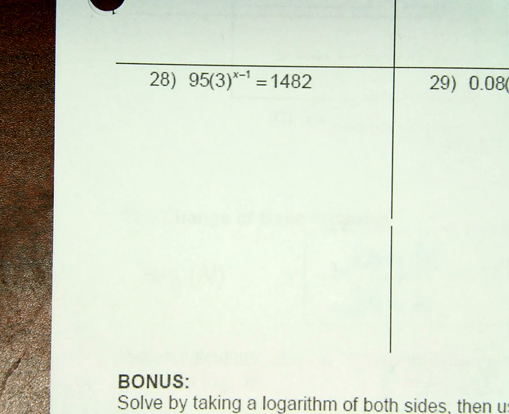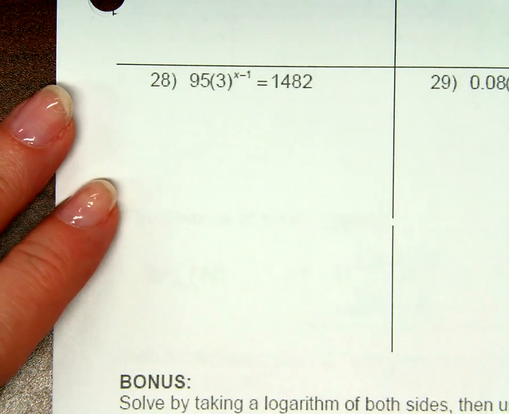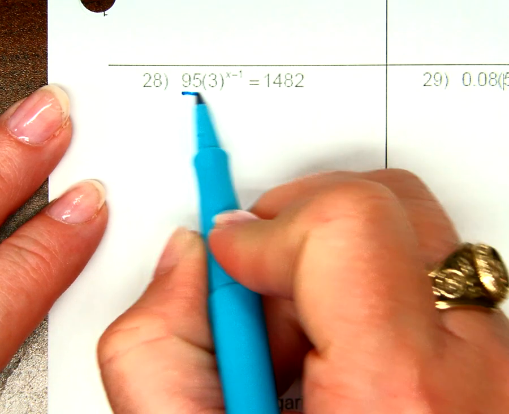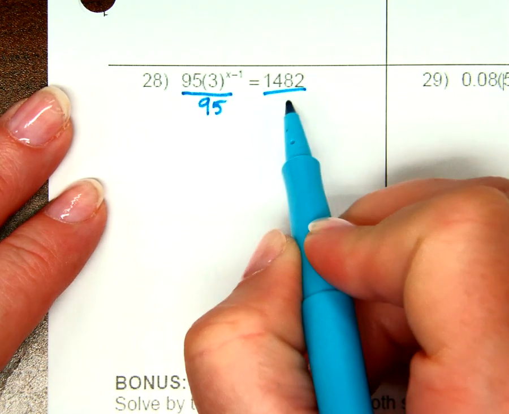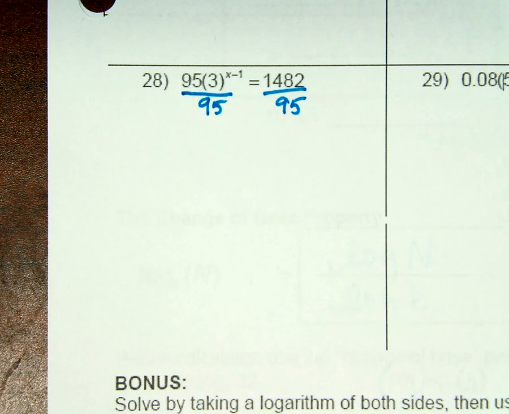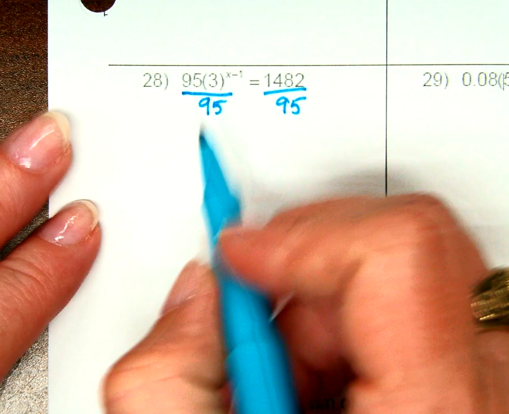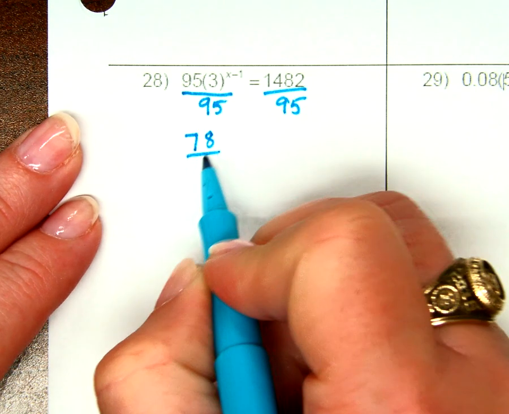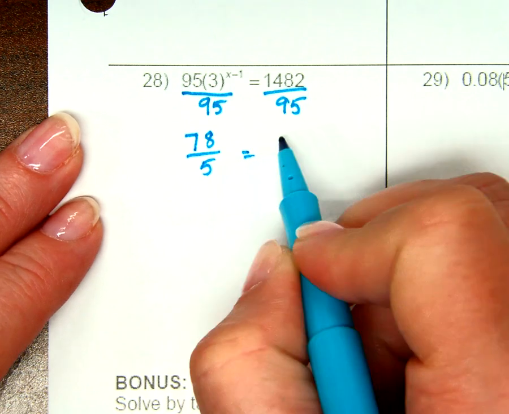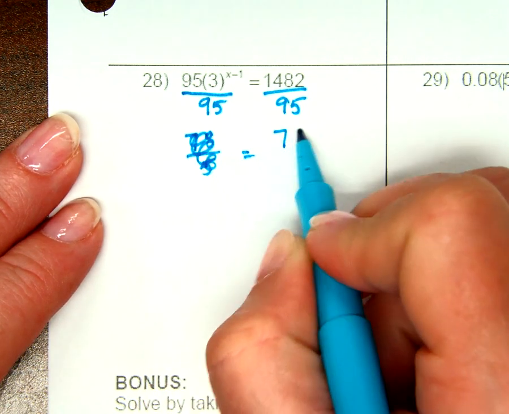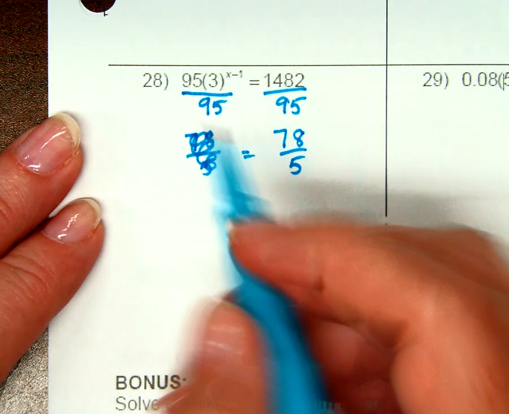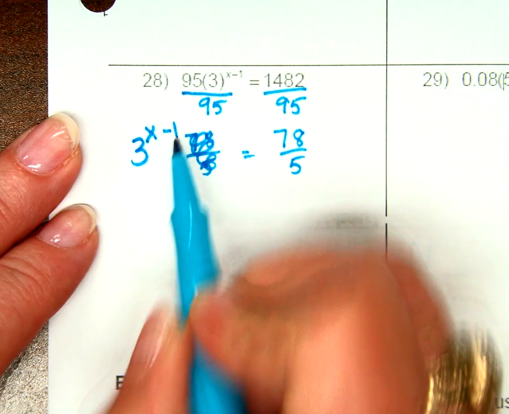So how do I get the base isolated? What do I do first? I have to divide both sides by 95 first. Okay? What is 1482 divided by 95? 78 fifths. Oh no. 78 fifths. I wrote it on the wrong side. Please forgive me. This is 3 to the x minus 1.